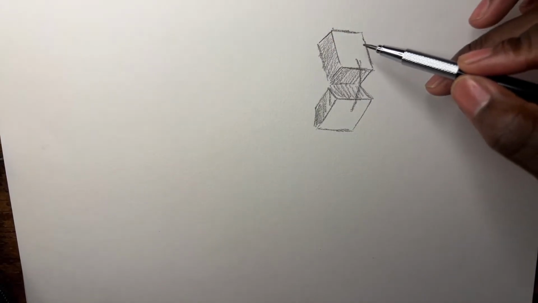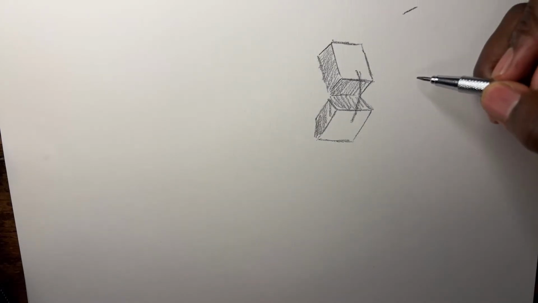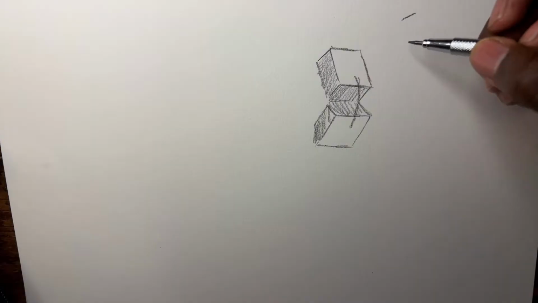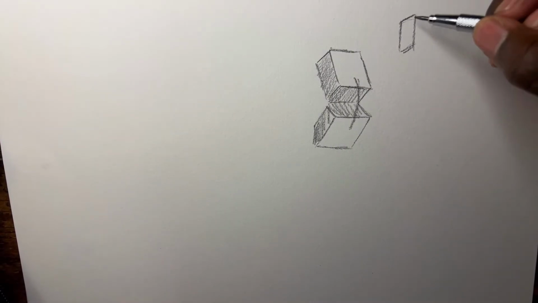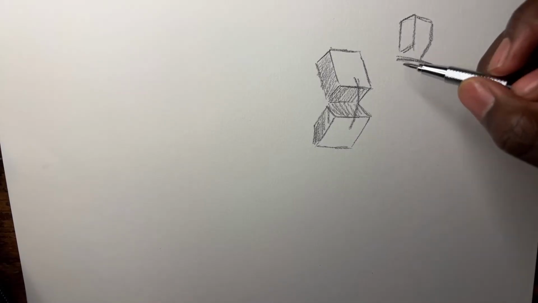So see, we have two boxes here, one for the torso, so this would equal the rib cage, and one for the pelvis. Now, how does this translate in an actual drawing? So let's say you have a body here.